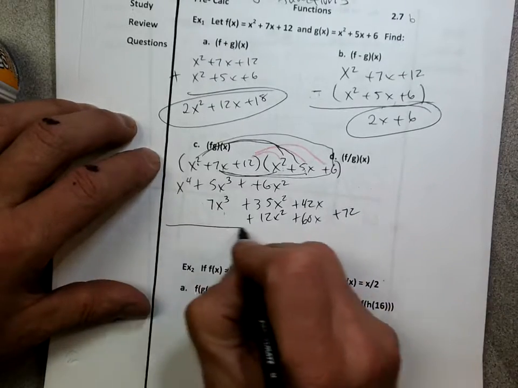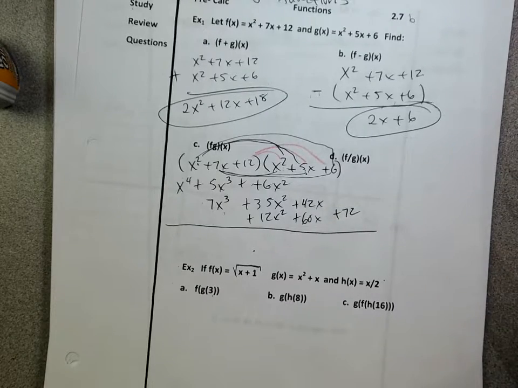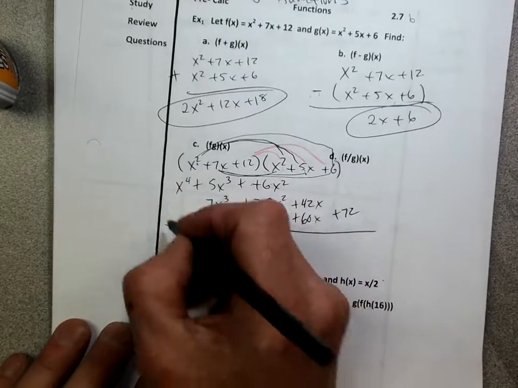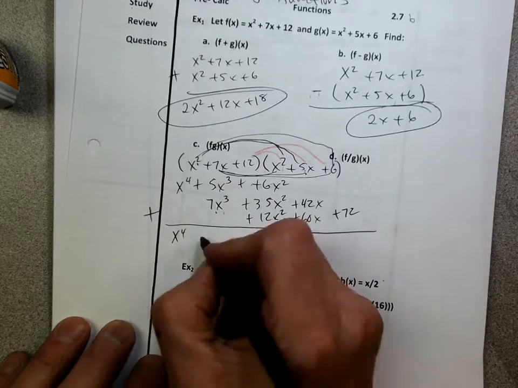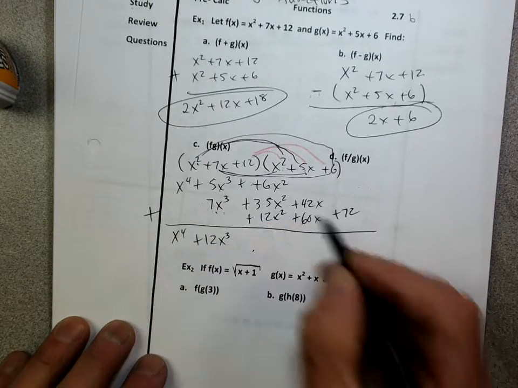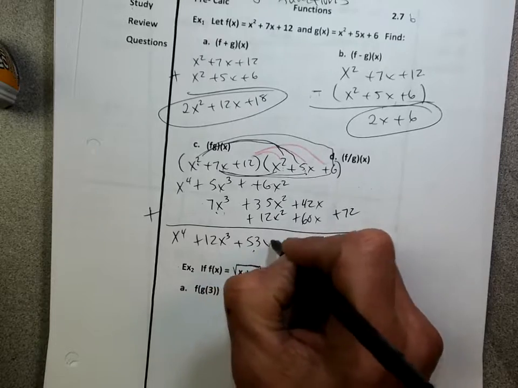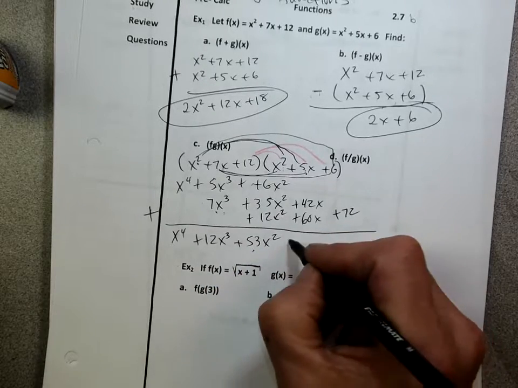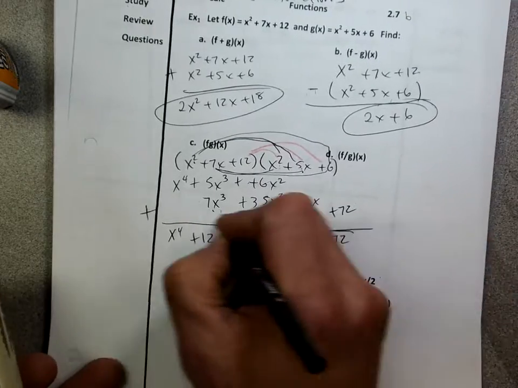Okay, so by lining up the terms that were the same, like terms, it just makes it easier to add, right? Got them lined up. x to the 4th is the only x to the 4th, so I'm just bringing it down, x to the 4th. 5 and 7 is 12, so I get a positive 12x cubed. Oh boy, calculator. 6 plus 35 plus 12. I don't mind using a calculator at all. 6 plus 35 plus 12, 53x squared. Plus 102x plus 72. Done. Okay?